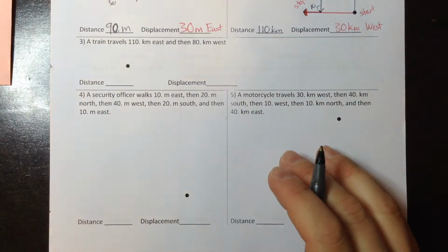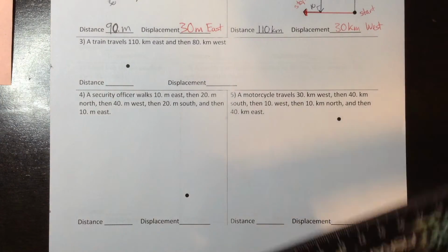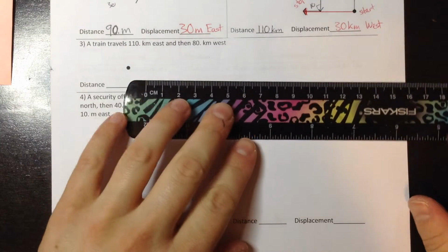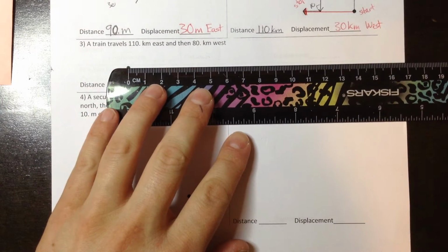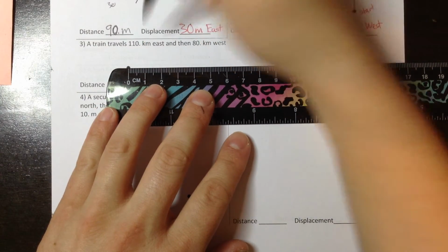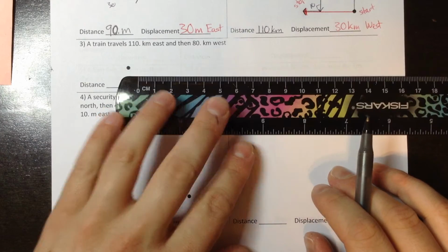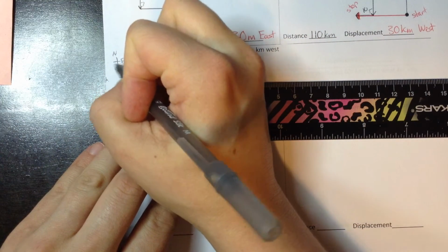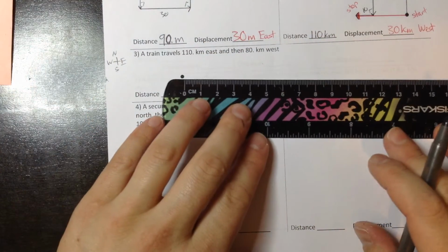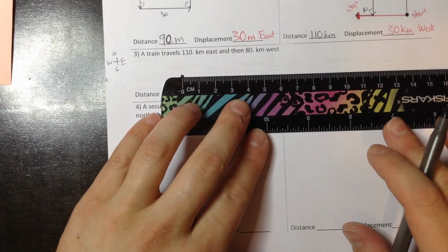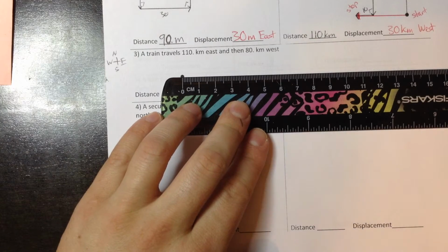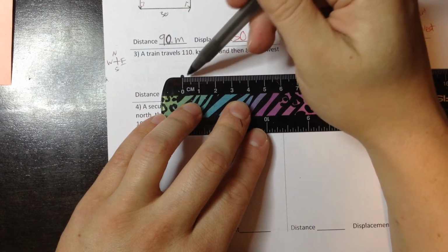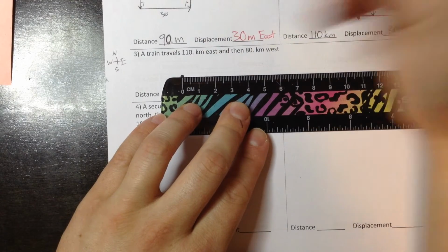Okay, so working these out. So you know how to do these. The train's going to travel 110 kilometers east. So our little compass rose, draw one right there so we can see what's going on. If every centimeter is 10 kilometers, let's figure out how far I have to go.